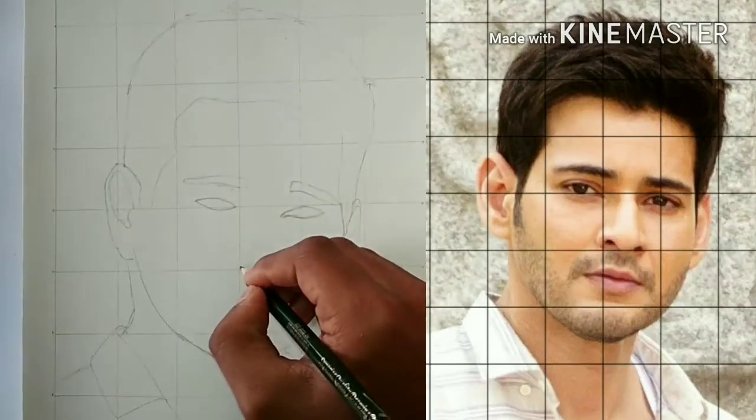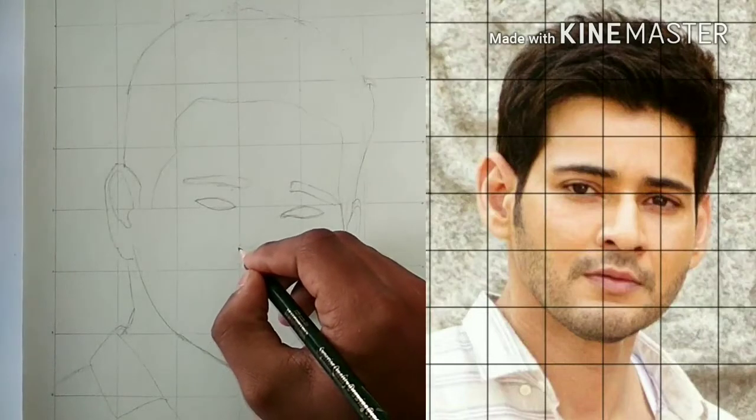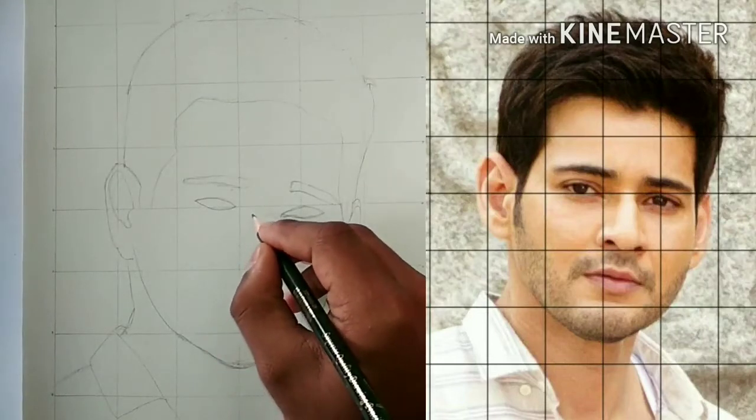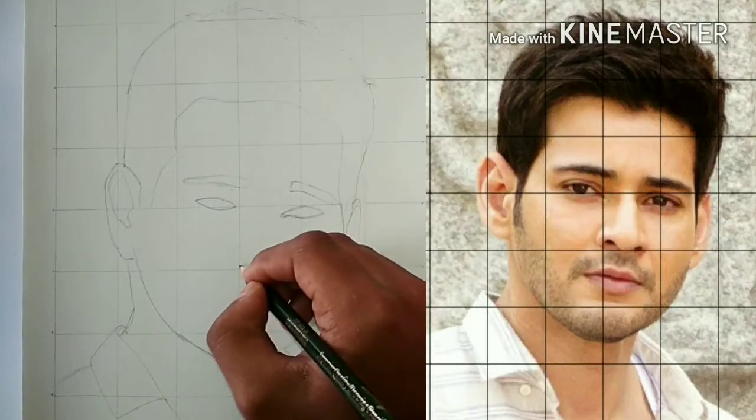We see that the nose starts from this point and touches this line at this point and ends up to here, so join these points.